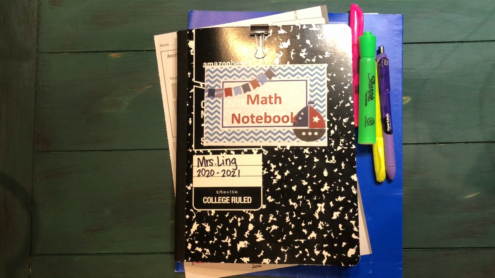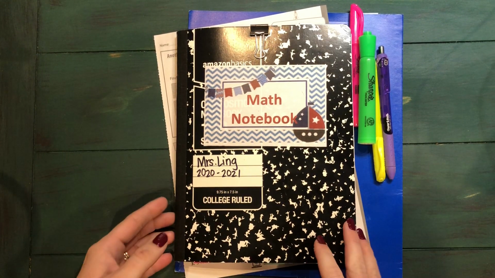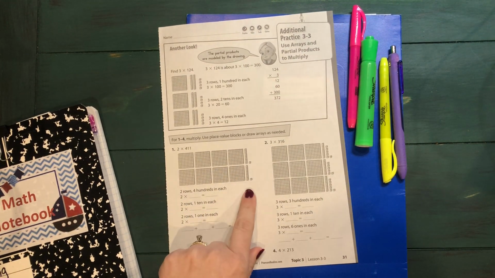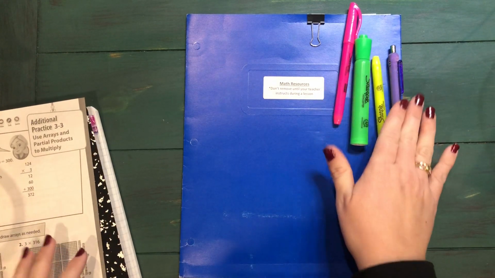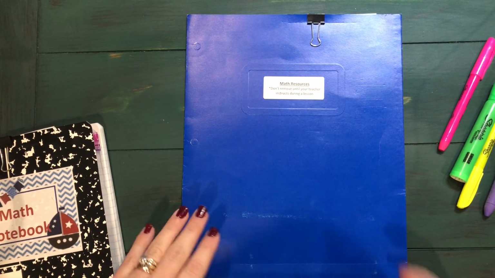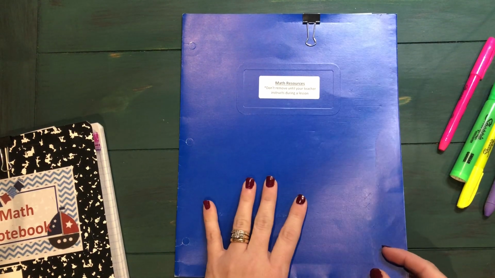Happy Wednesday, mathematicians. Today for math, you're going to need your math notebook, your Envisions workbook with your black and white pages, highlighters, pencil, and your blue resource folder. Remember, your blue resource folder should stay inside your anchor binder. You're just going to go ahead and open it up.